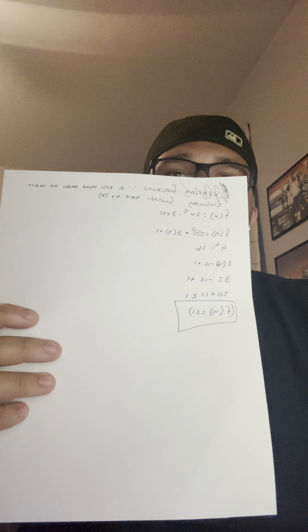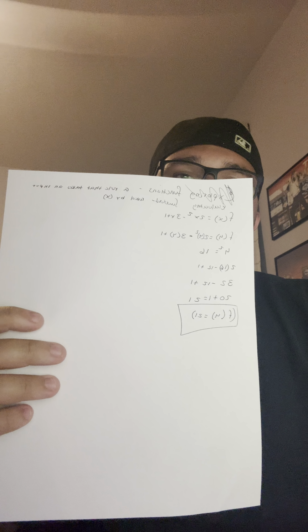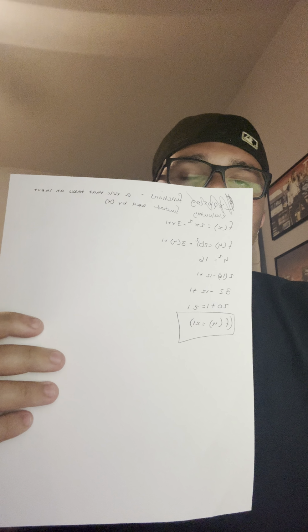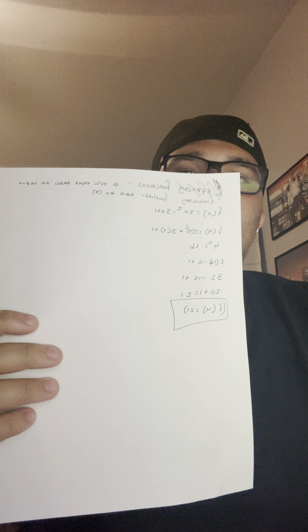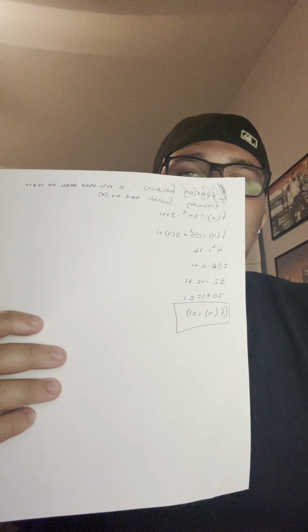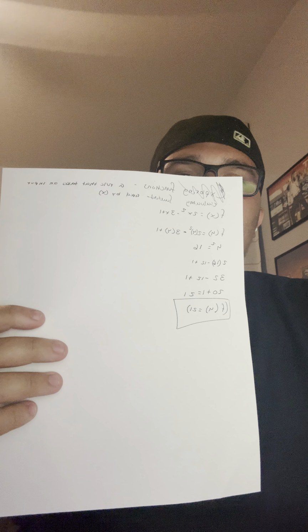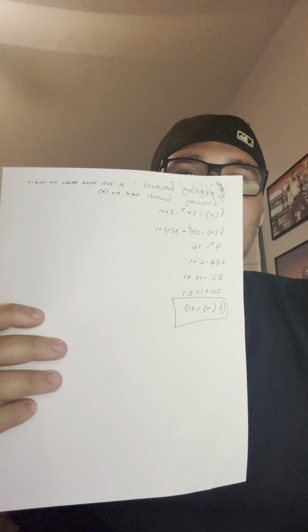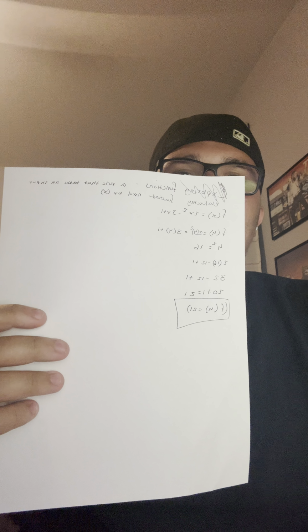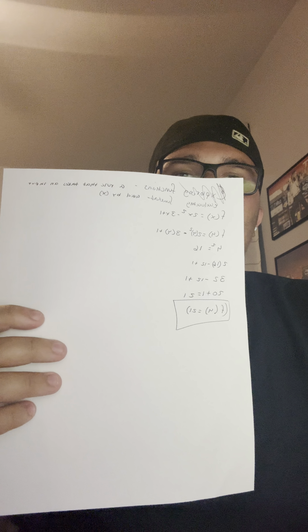Next, I calculate the exponent. 4 squared equals 16. Now I substitute the value. 2 times 16 minus 12 plus 1. Now I multiply. 32 minus 12 plus 1. Finally, I simplify. 20 plus 1 equals 21.